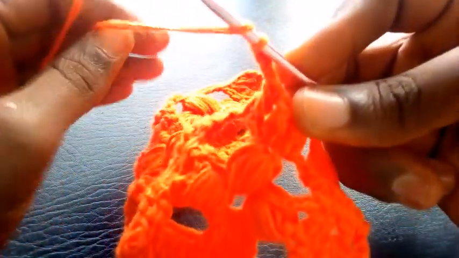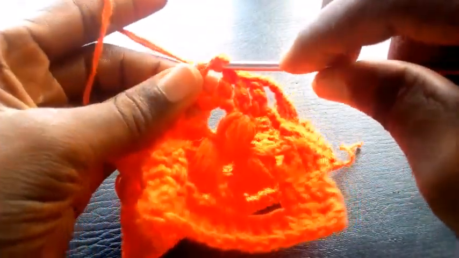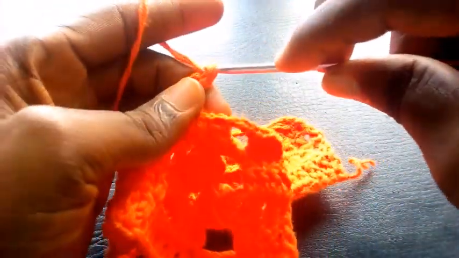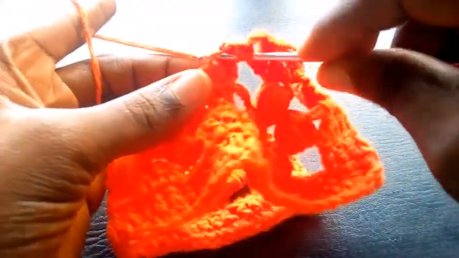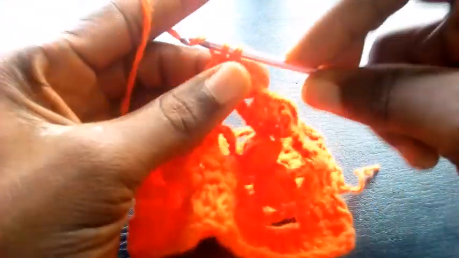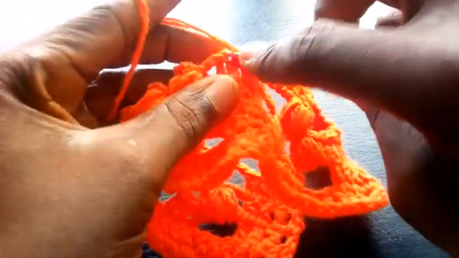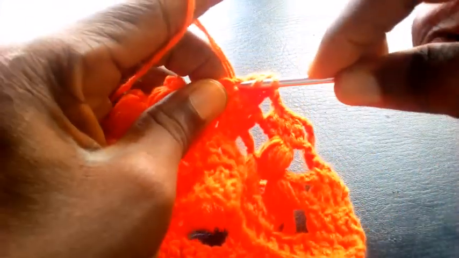I yarn it over the hook, I insert right here, triple crochet, into the next loop, triple crochet, triple crochet. So I proceed like so, also into this one, triple crochet.